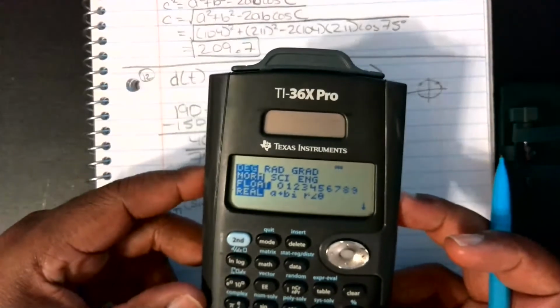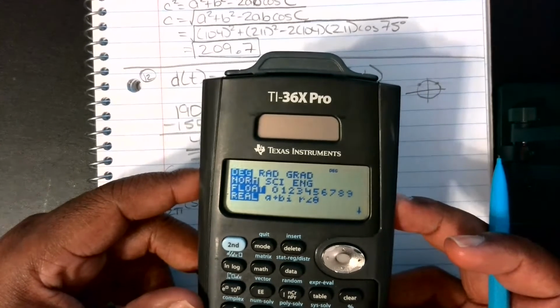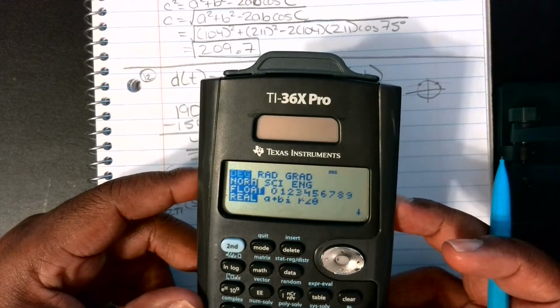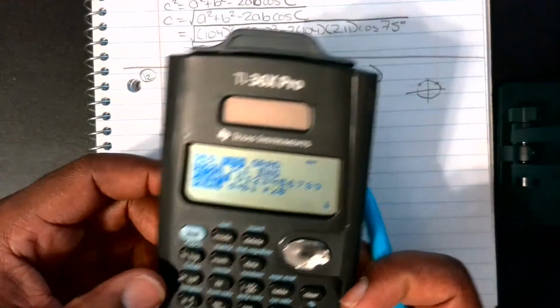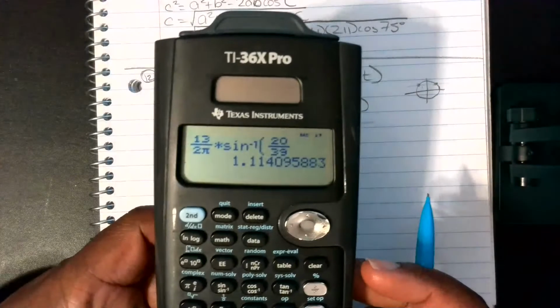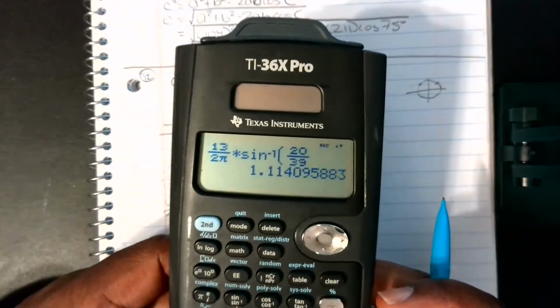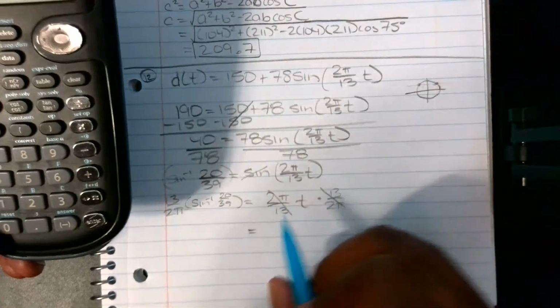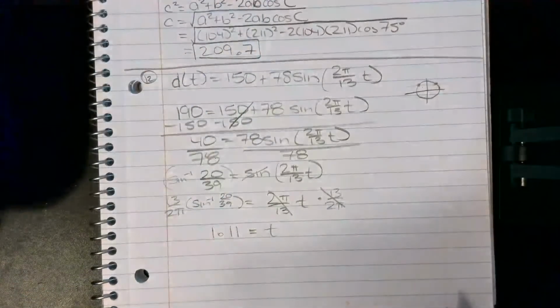Okay, I found out what I was doing wrong. You see that 2 pi over 13 indicates radians, and the calculator was in degrees. That is where our problem lies, and that's why my answer was looking weird. Boom. This is the first one: 1.11 is equal to t.